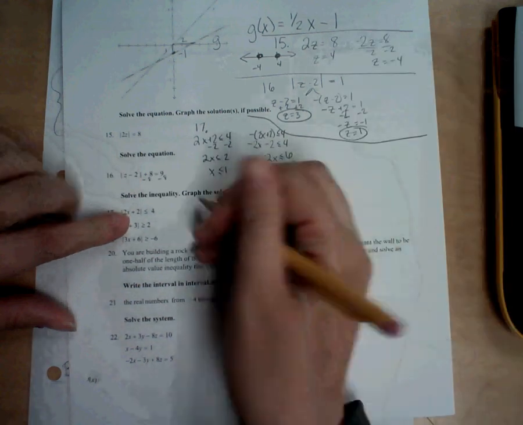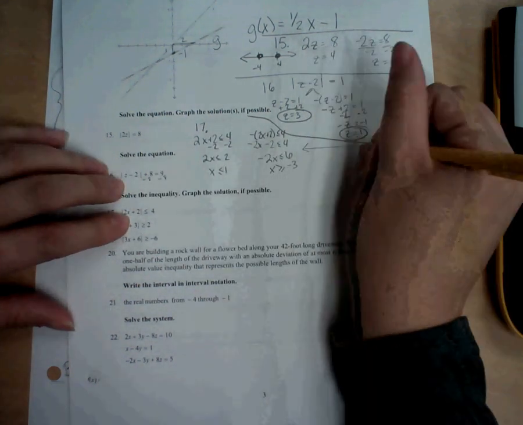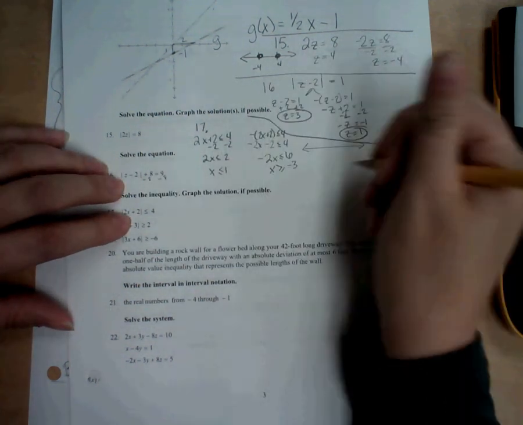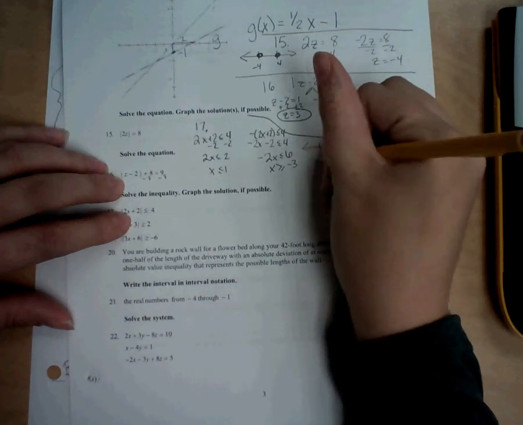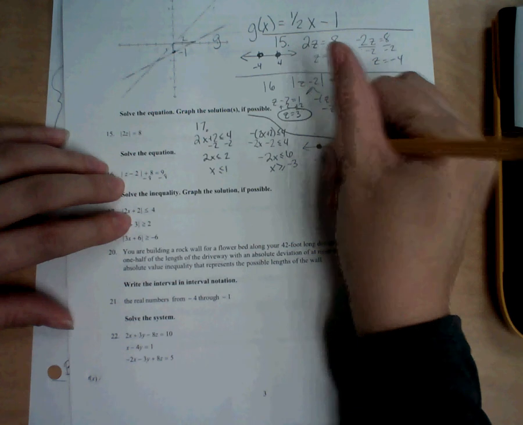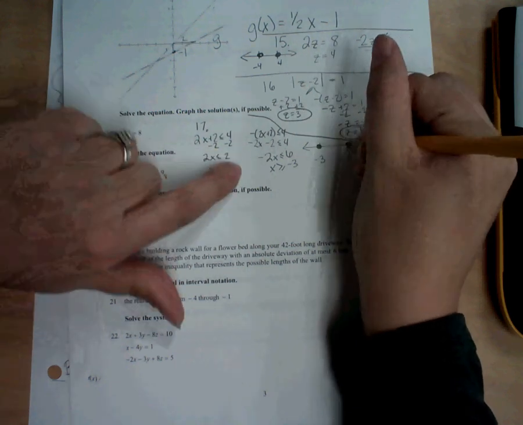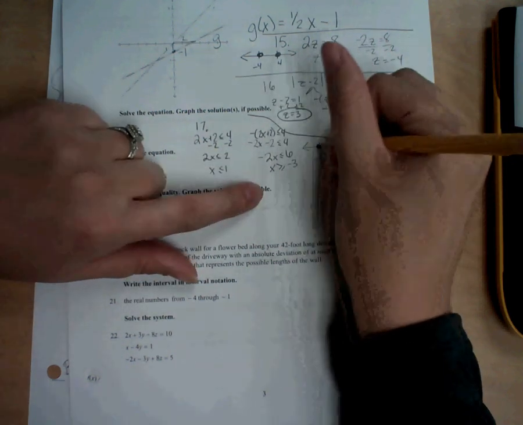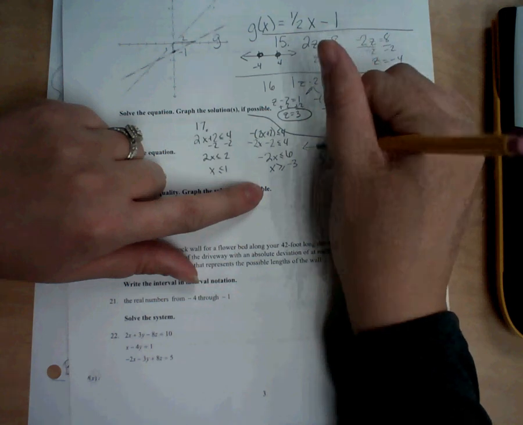Now it also told me to graph this one, so I'm going to draw my number line. Now these are both going to be solid dots because I've got the equal to. And my numbers that are less than 1 are on its left. My numbers greater than -3 are on its right, so it's this inside section.